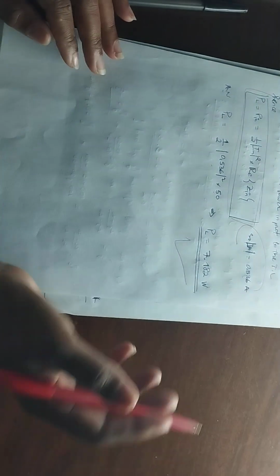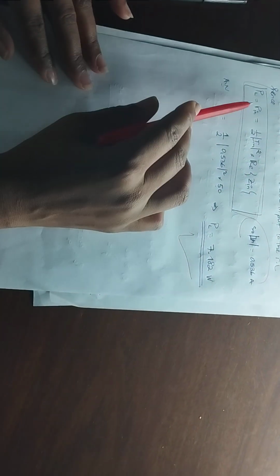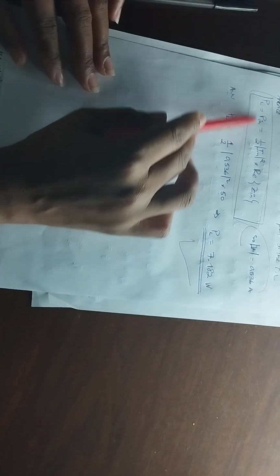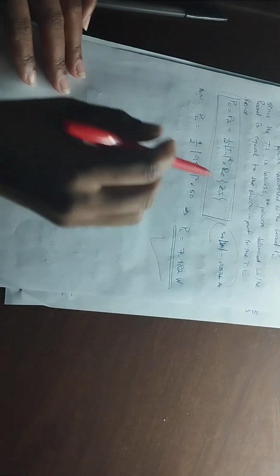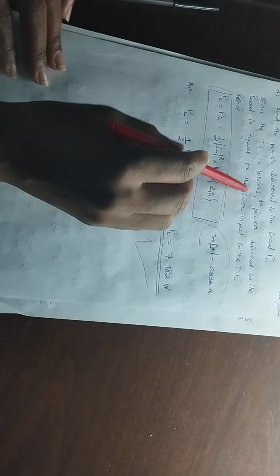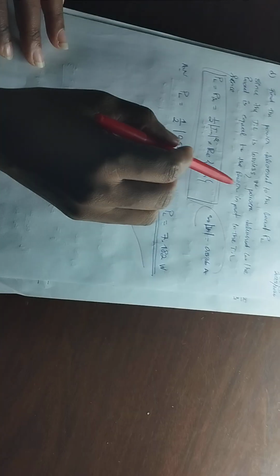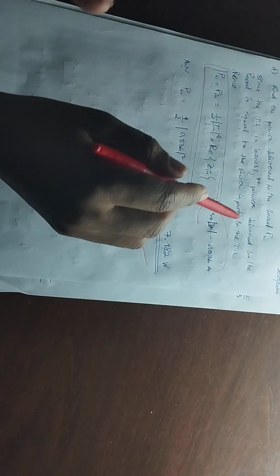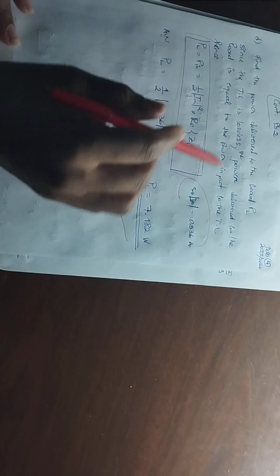Square times this one, then we have the power delivered here. Nevertheless, remember the input power is equal to the output power. That's why we are using the input current, because it's a lossless transmission line. So the power transmitted at the input is the one we have at the output.